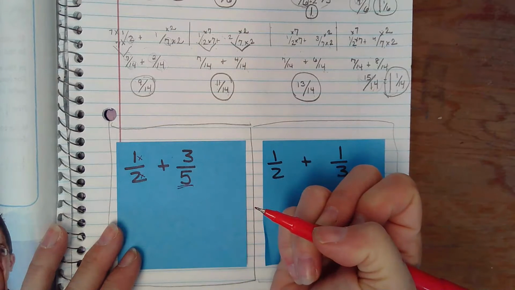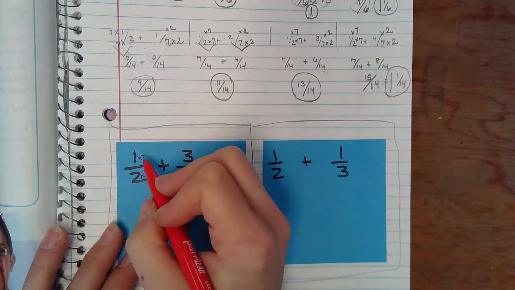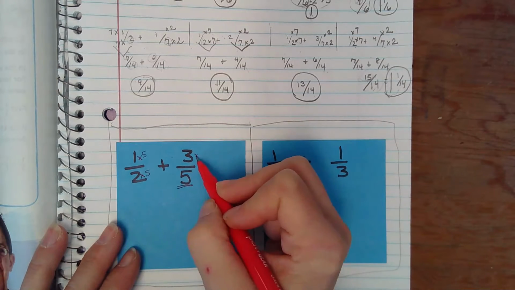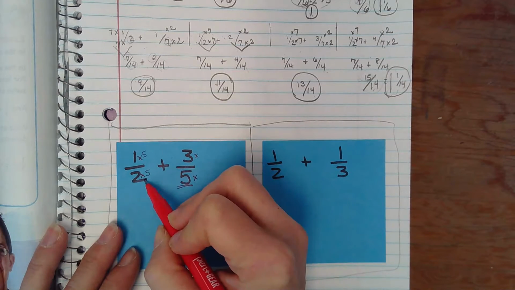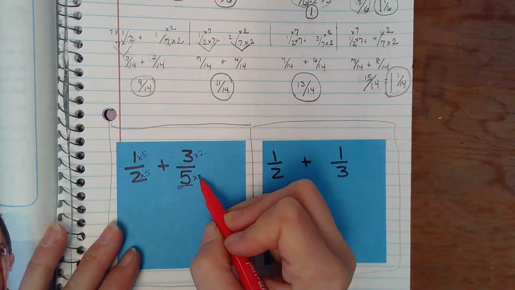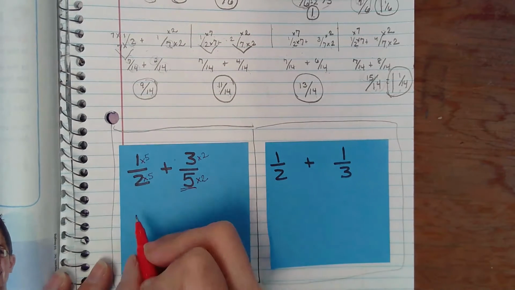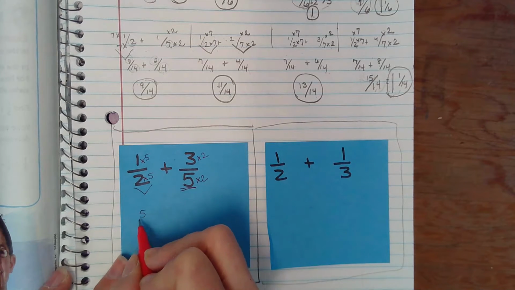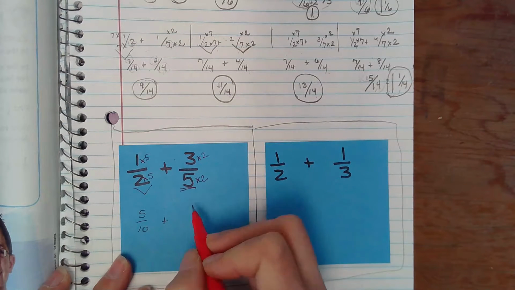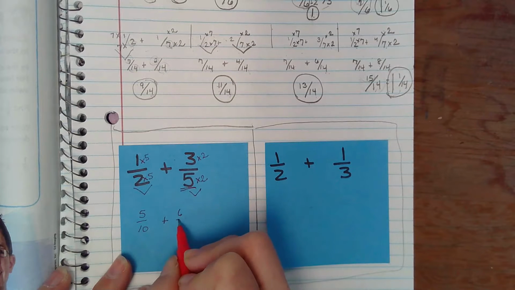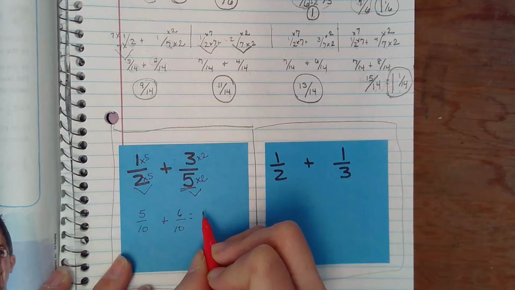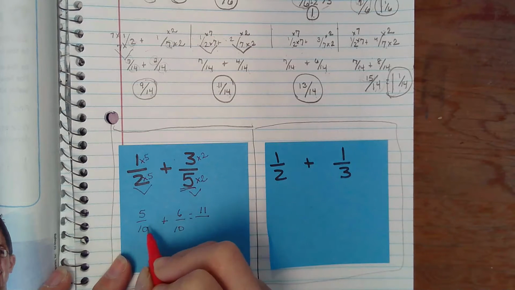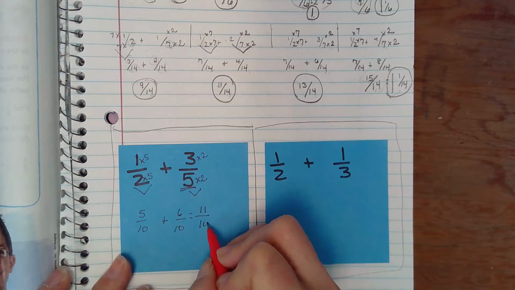times the other denominator. So 1 and 2 get multiplied by 5. 3 and 5 get multiplied by 2. That is the other denominator. The new fractions that gave us were 5/10 plus 6/10, and you resulted with 11 pieces. Those pieces stayed the same size once we got them the same size.